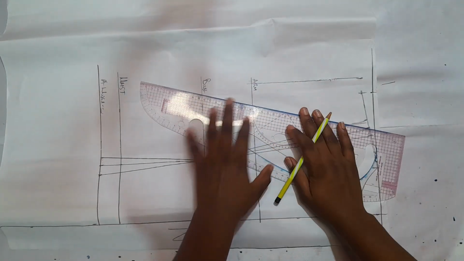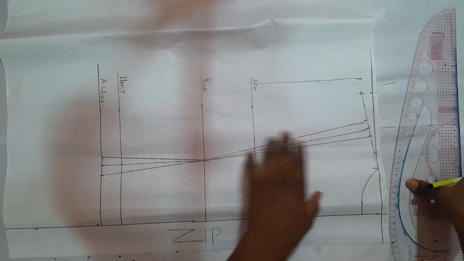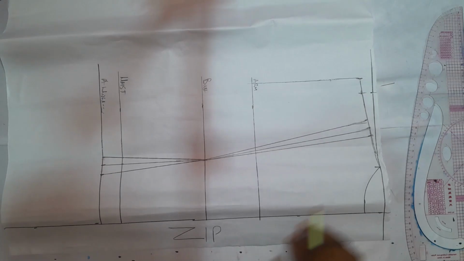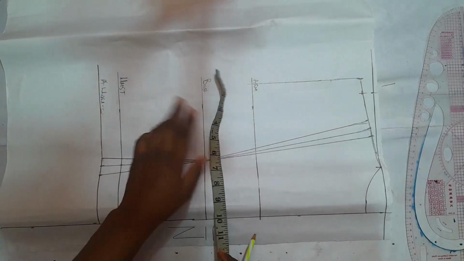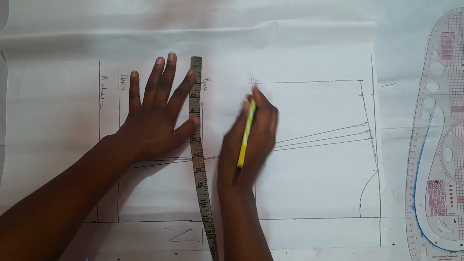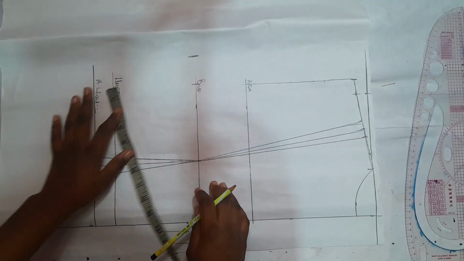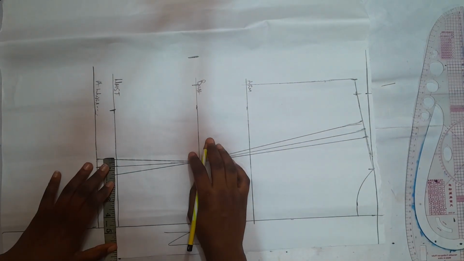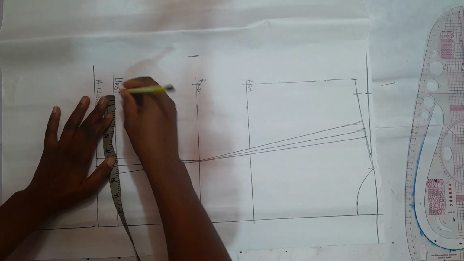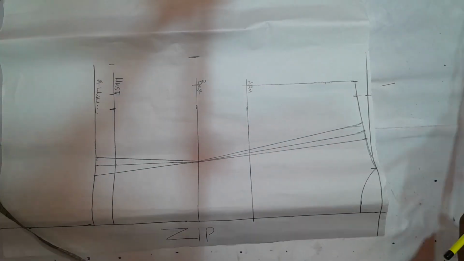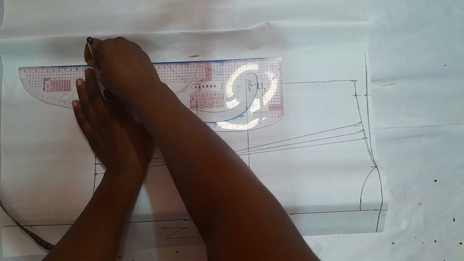Okay, so now what I want to do would be to take my bust measurements, my waist measurements, divide it by 4 and mark what I have, plus an extra 2 inches allowance. I'll do the same thing to the waist. I'm going to replace the dart at the waist first of all, and then I'll now add my allowance. So now I'm going to go ahead and connect the lines upward.